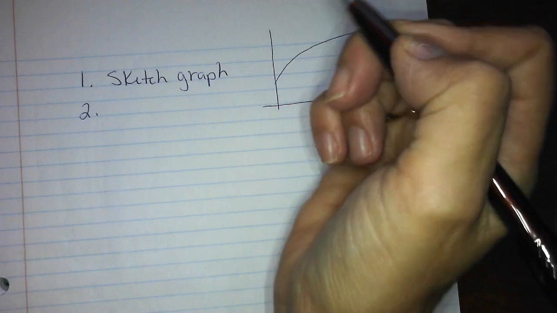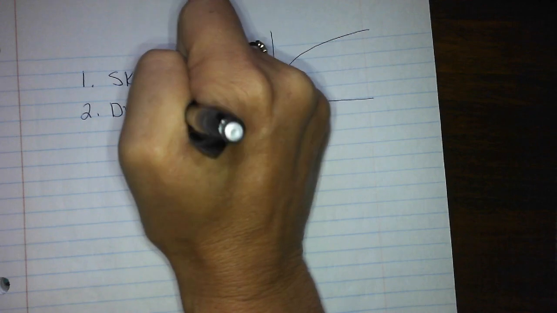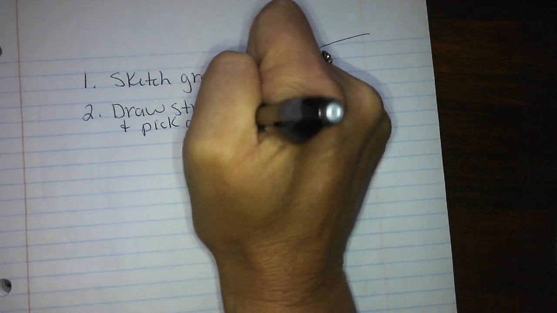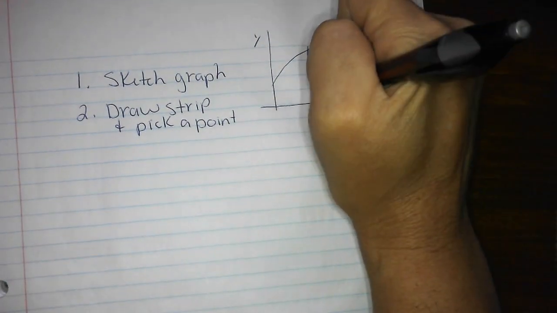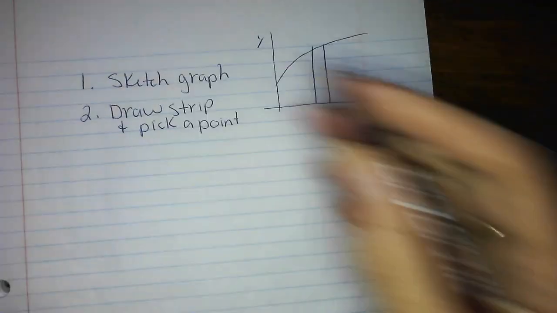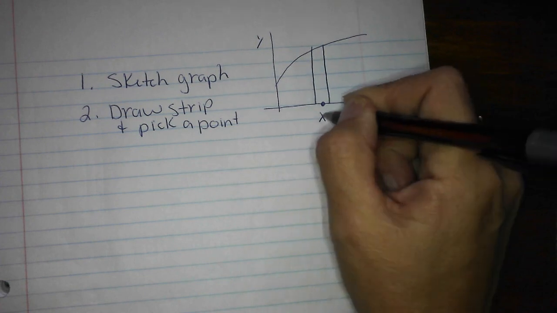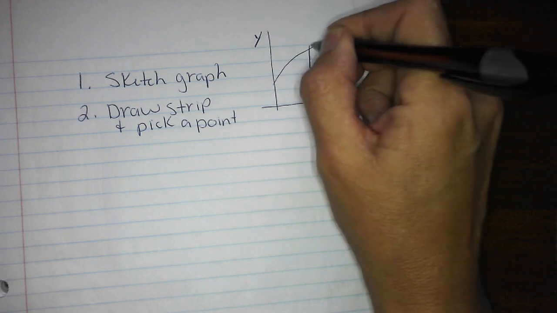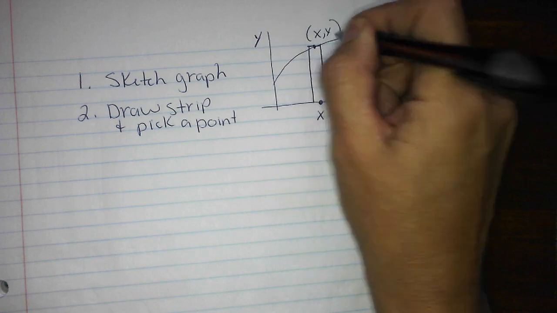They're going to ask you to draw that narrow strip and pick a point. So if this is x and this is y, you draw a narrow strip. They're asking you to pick an x value in there, and when you plug it into your function, let the corresponding y value give you the height of the rectangle. So you've got an x, y ordered pair in the strip.